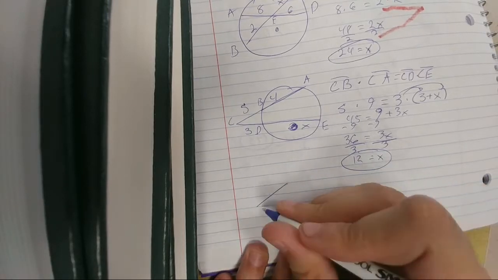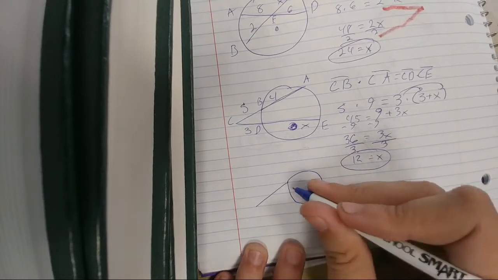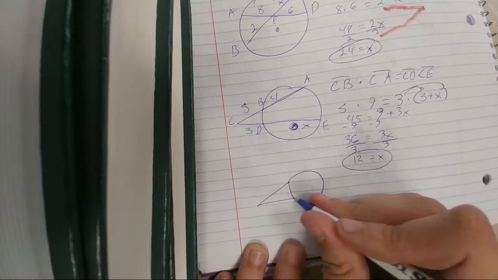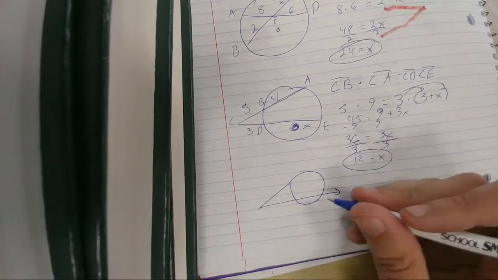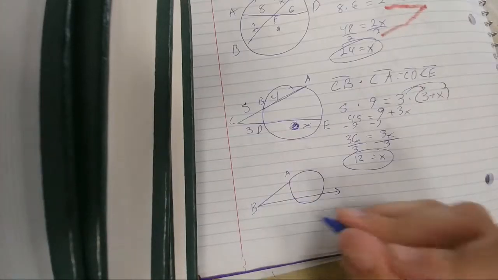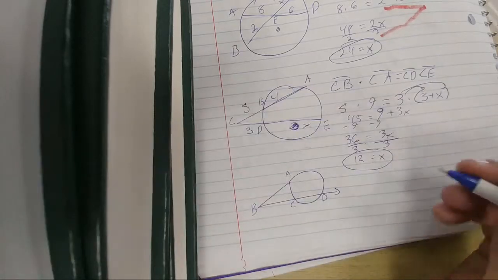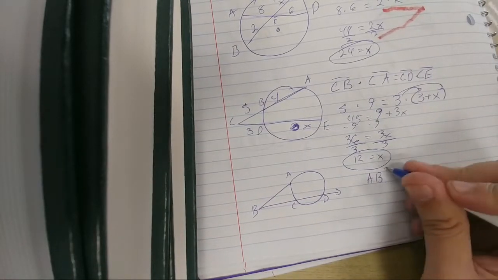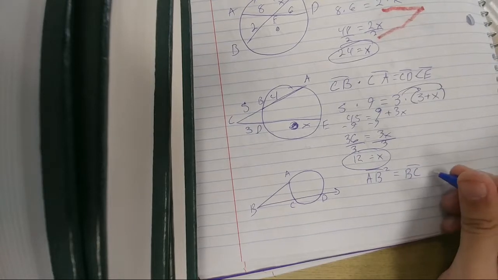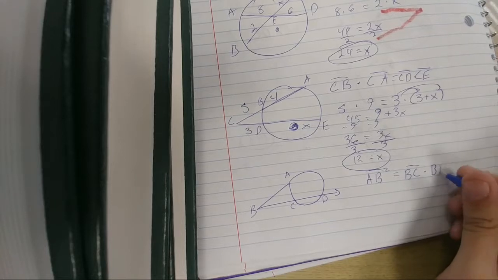This is when it's a tangent along with a secant. Something like this. Let me call this A, B, C, D. This one is tangent because it stops here. So AB squared, the tangent line squared, equals BC times BD.